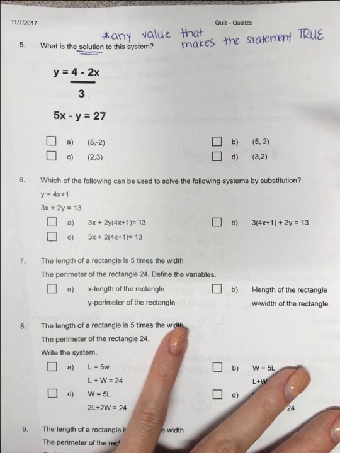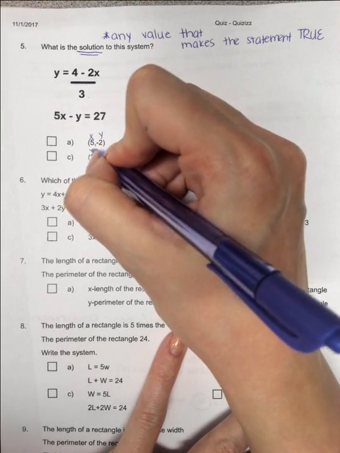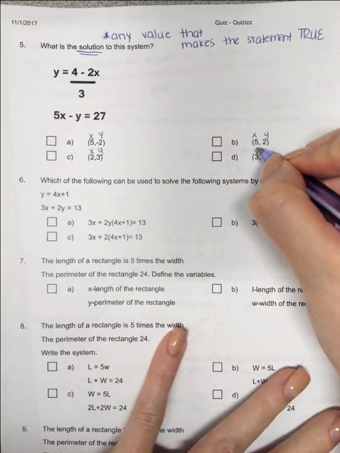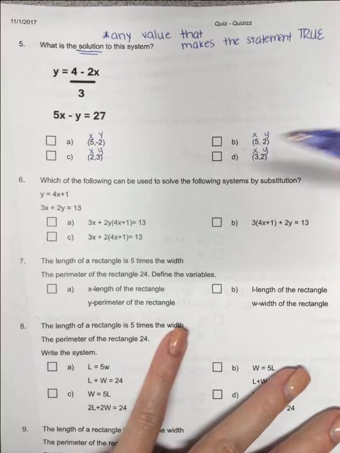it's the same thing. This is an x value. This is a y value. This is an x. This is a y. You can replace them in the equations, and whichever one makes both of them true, that is your solution. So I'm going to do that because you can do that on your test, okay?